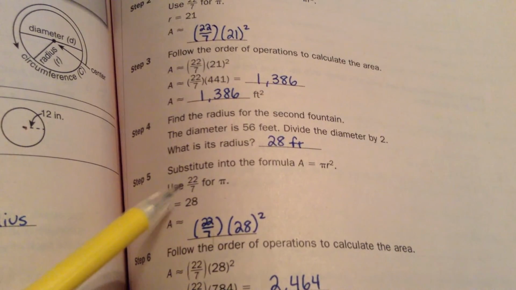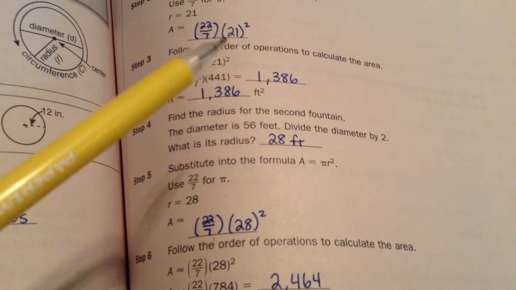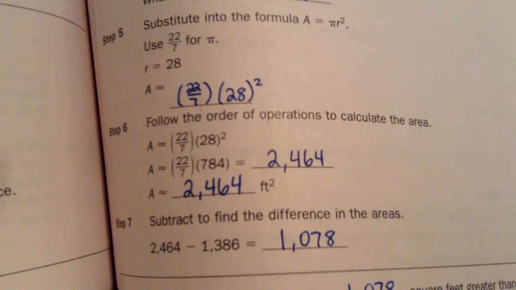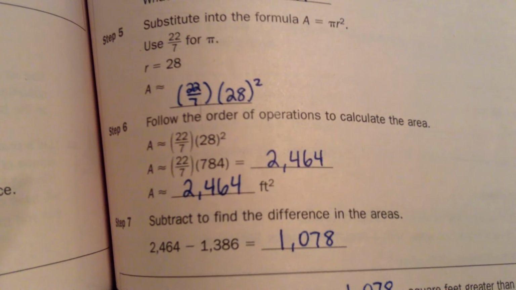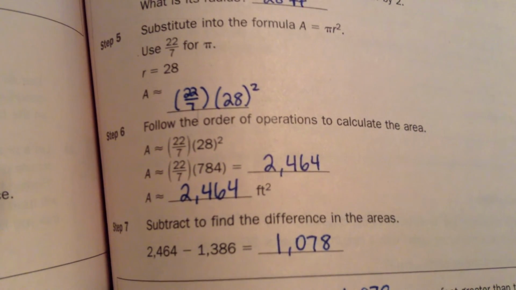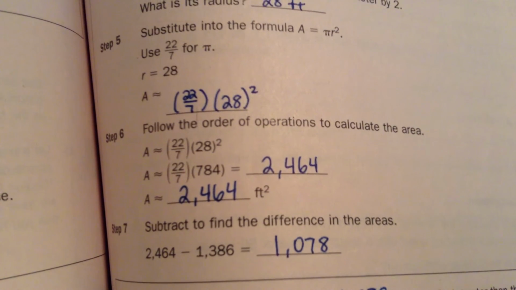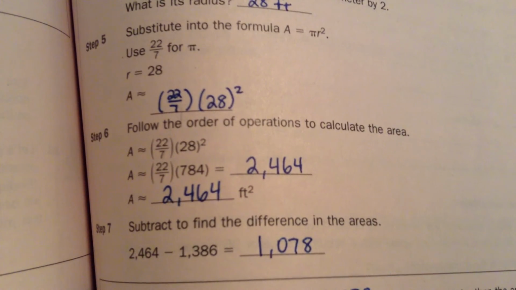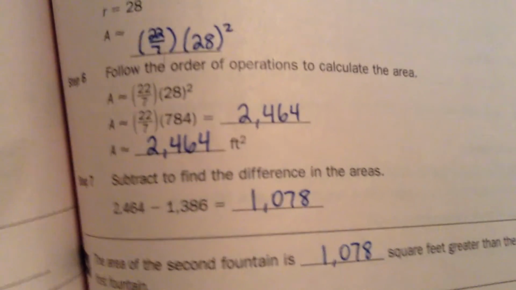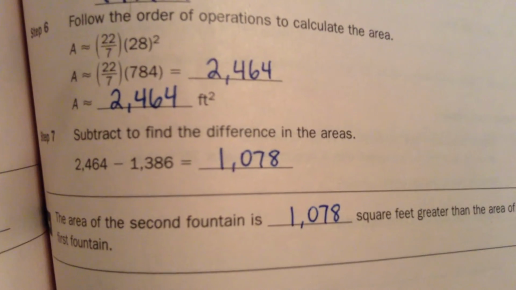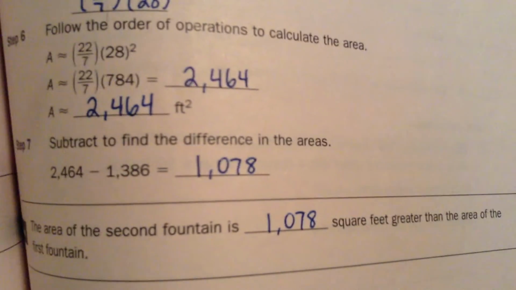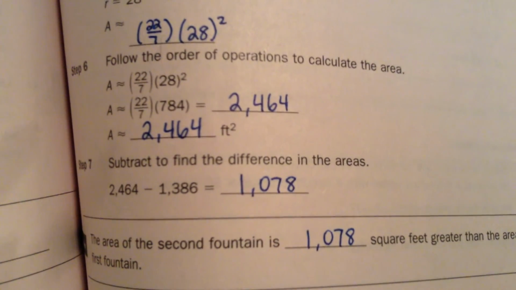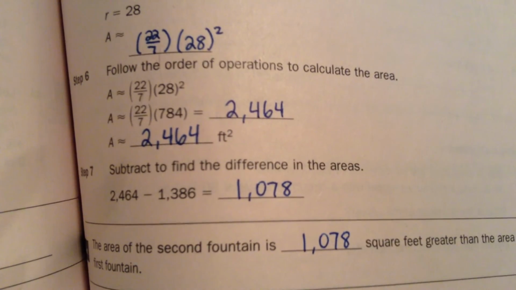We're going to put 22/7 for pi, just like we did up here. And then we're going to put 28 in for the radius, and we're going to square it. So once we work all that out, that's going to be 2,464 feet squared. And then they want to know the difference between the two. So we're going to subtract 2,464 minus 1,386, and the difference is 1,078. And so it says the area of the second fountain is 1,078 square feet greater than the area of the first fountain. And that's how you work with estimating and measuring with the circumference and area.